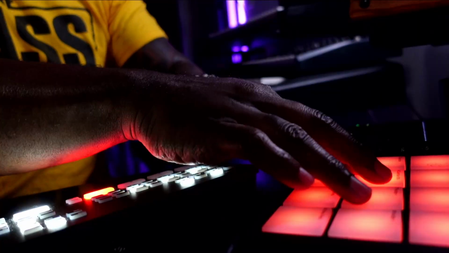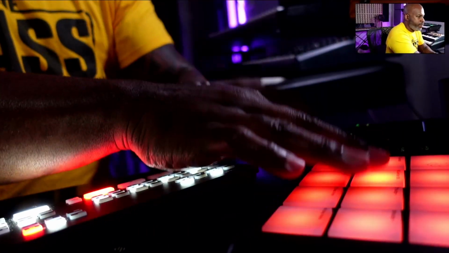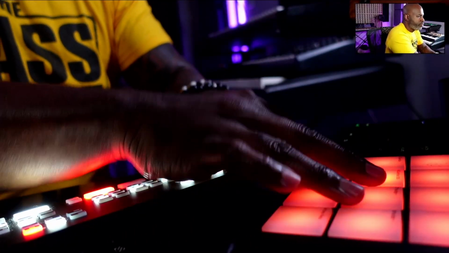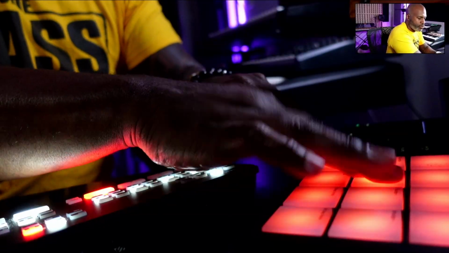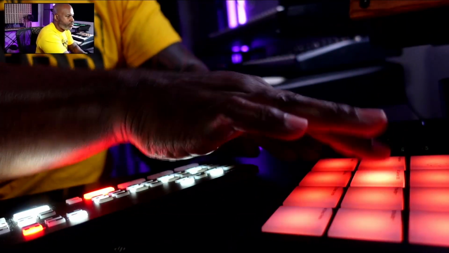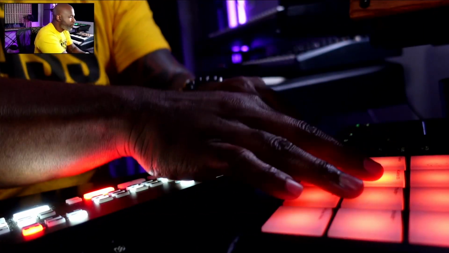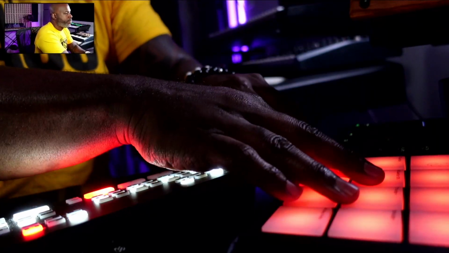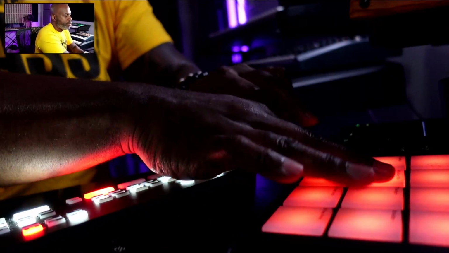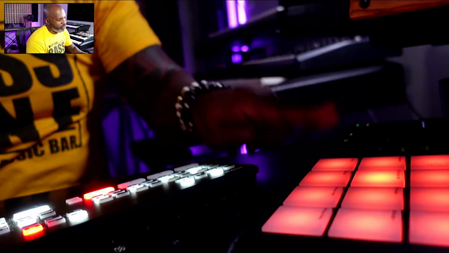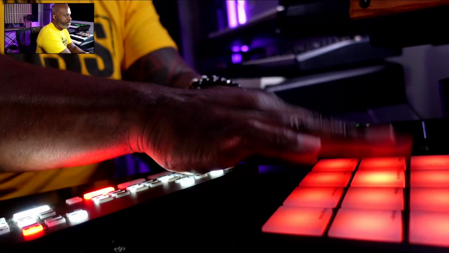Okay, record a simple one. This is my ghost note finger right here. This is what I'm gonna record.